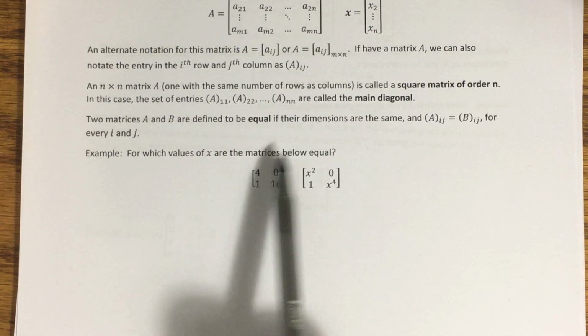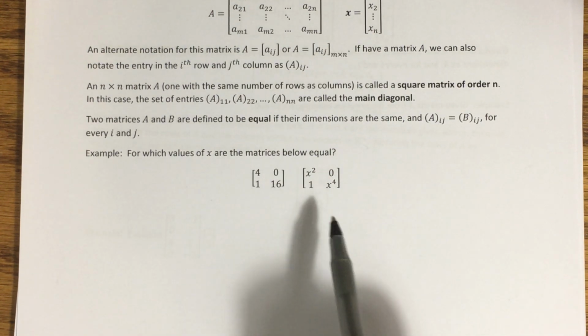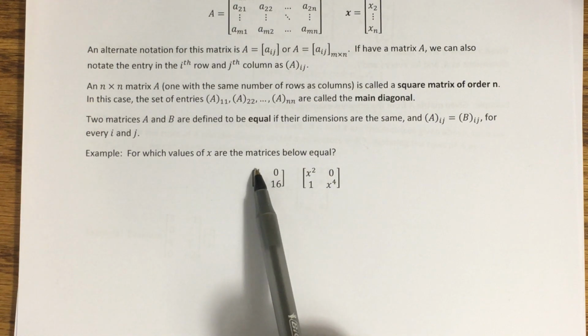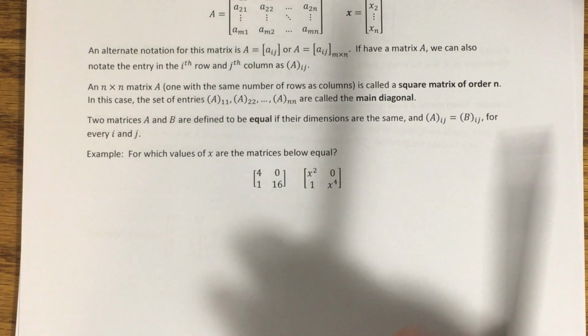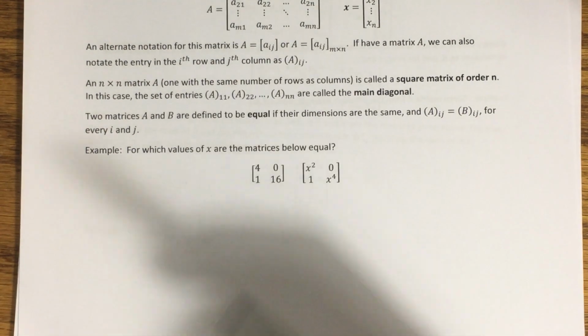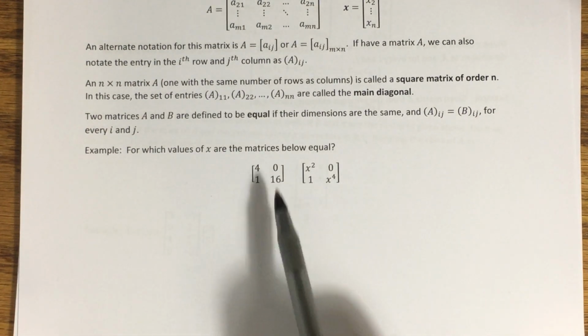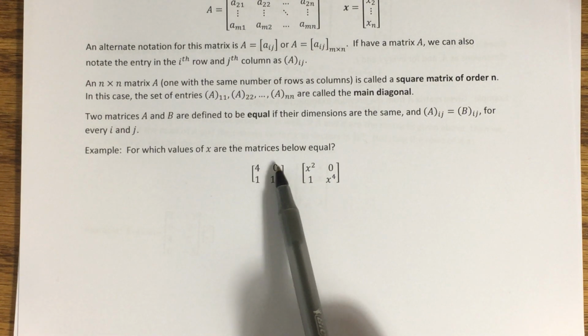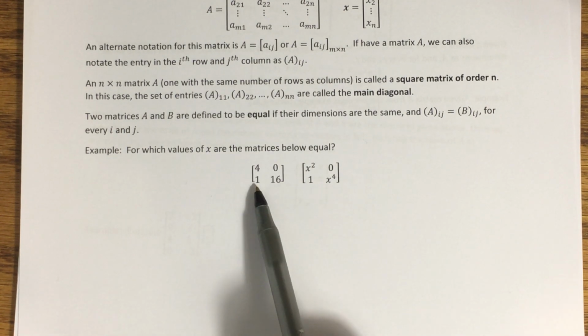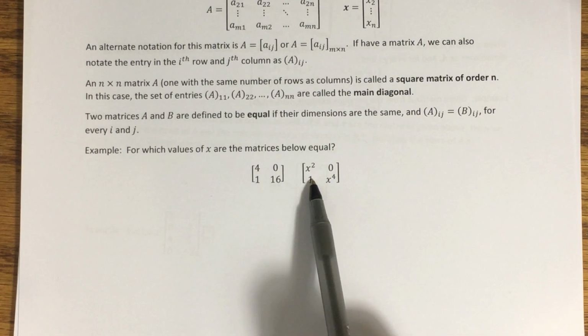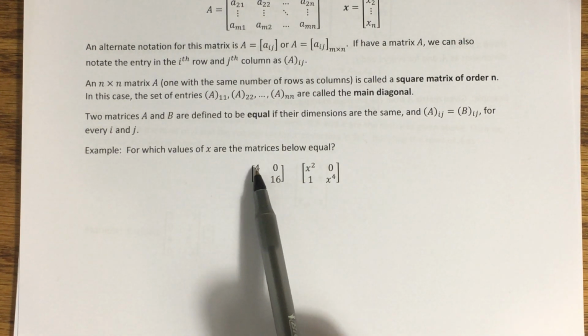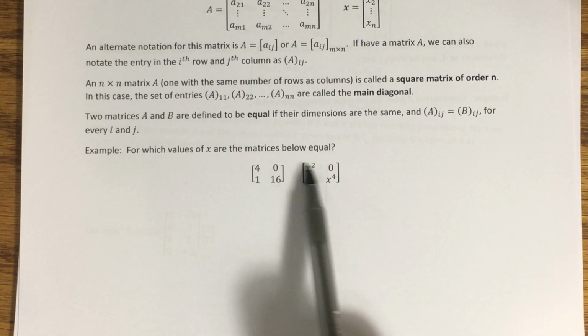Let's take a look at this example. For which values of x are these two matrices equal to each other? Well, we can see that they're both 2 by 2 matrices, so their dimensions are the same. That's the first thing to check. Second thing is we need corresponding entries to be equal to each other. So here, this is first row, second column. My 1, 2 entry here is 0, and I can see that it matches. My second row, first column, my 2, 1 entry is a 1, as is this. So I don't need to do anything about those. We need the 1, 1 and the 2, 2 entries to be equal to each other.